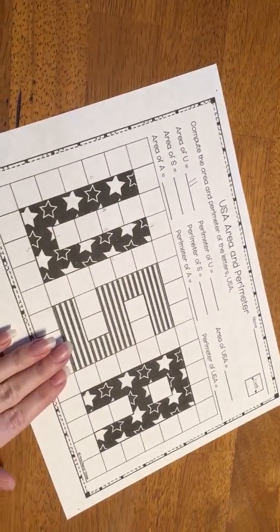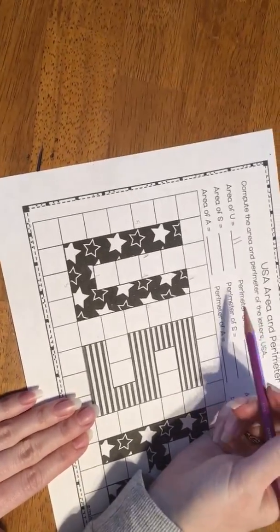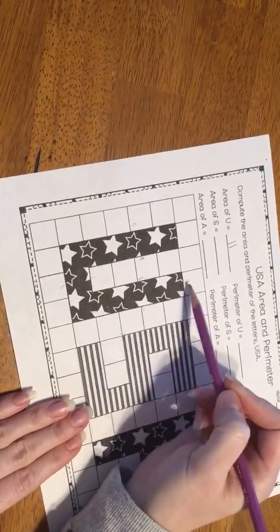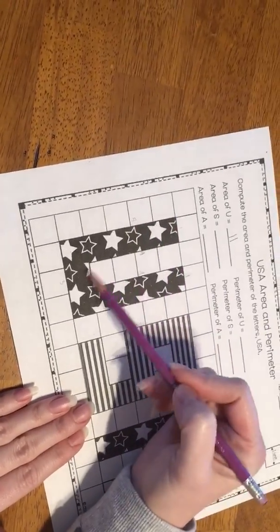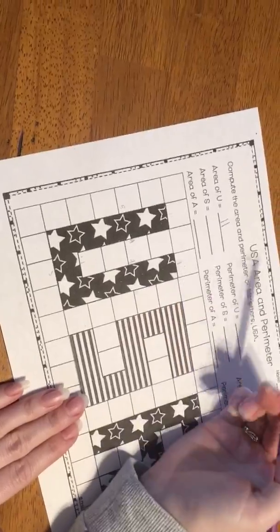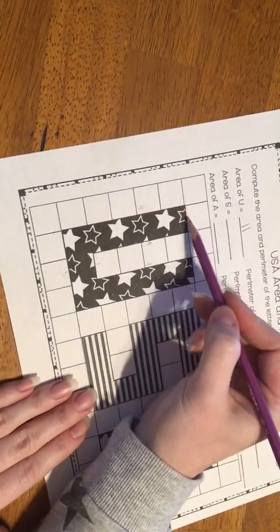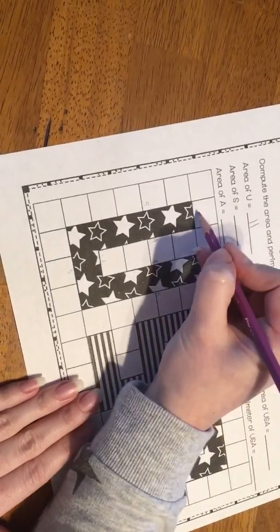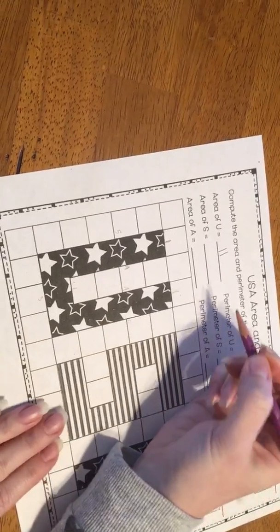Now on to our perimeter for the letter U. What you need to do on this one, boys and girls, is you're going to count the outside edges and the inside edges of the letter U and write them down as you go, just as I have done here, and then you're going to count them all up. So for example, this top one has 1 line across, so that's 1. This side also has 1 across, that is 1.